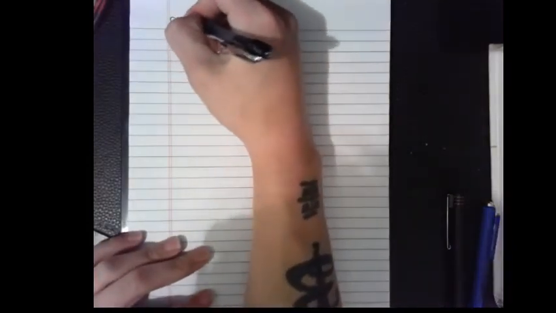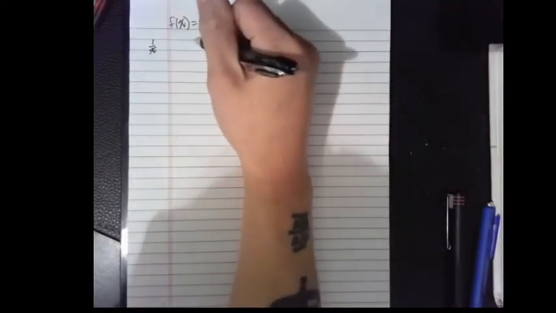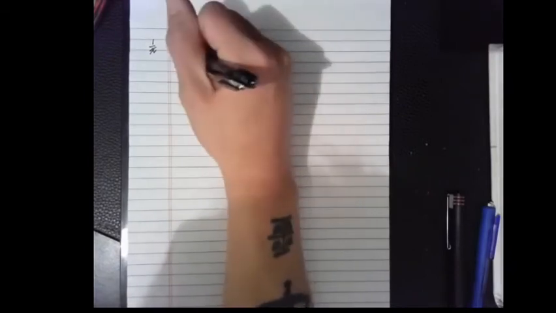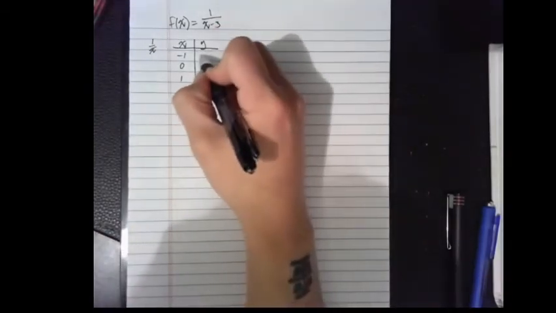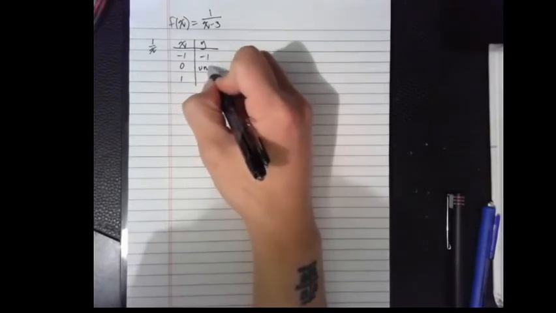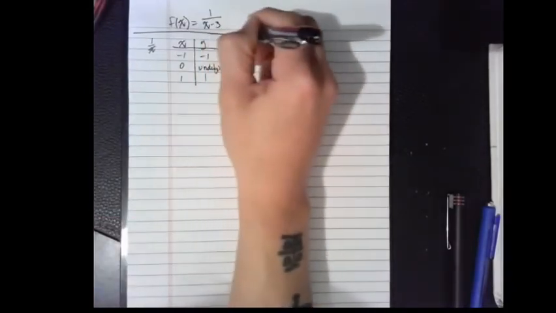So thinking of that graph f of x equals 1 over x as a parent function, let's look at f of x equals 1 over x minus 3. We had our t-chart for 1 over x. I'm not going to reuse all of those numbers. I'm just going to use -1, 0, and +1. Here we found our answers to be -1, undefined, and +1.